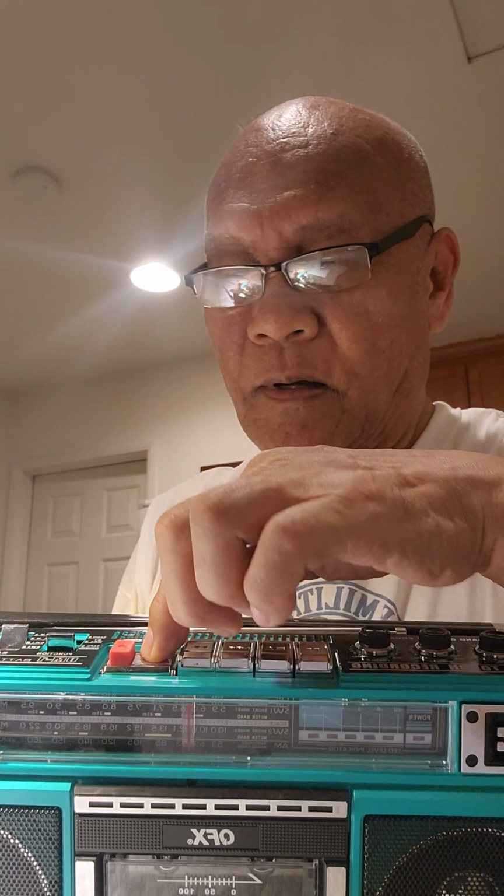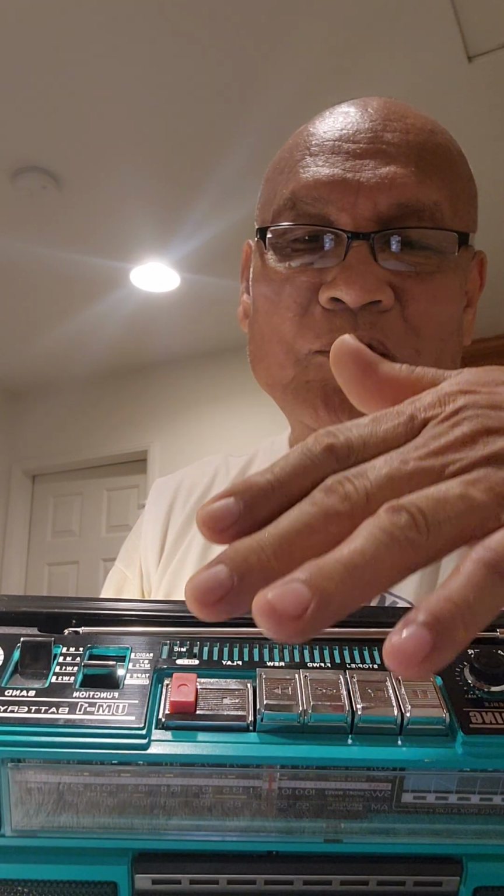Okay, you see, I pressed the play and the record button at the same time, but since the record tab is not present, the record button is not activated. Okay, so if this pops up when you push the record button, you could not record something on the cassette tape.